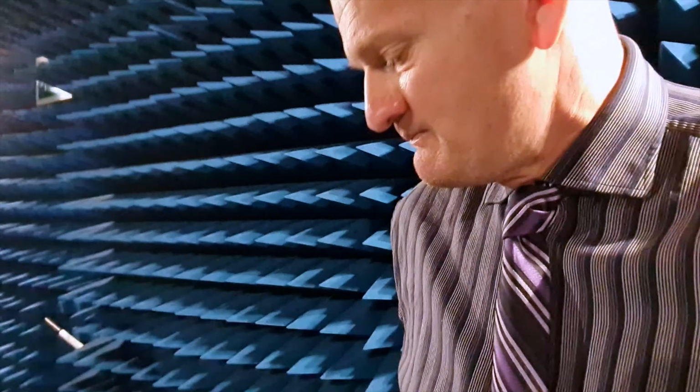So all my projects involve going away and reading some academic technical papers, which is really difficult at first, but the more you do, the easier it gets. And then going away and doing some calculations, doing some simulations, and then making it. And then potentially we'd use this anechoic chamber again when we do our measurements.